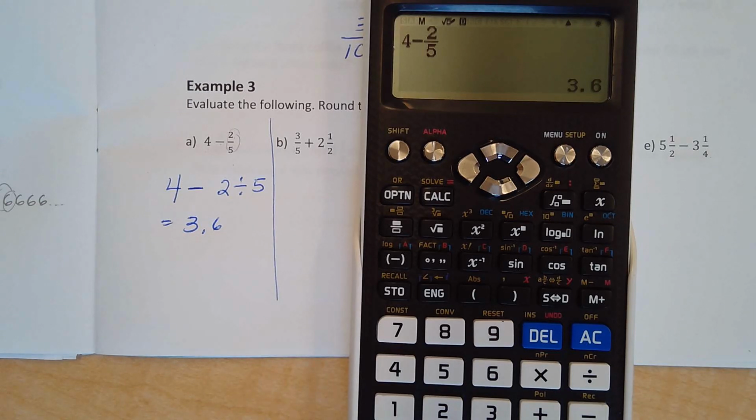We got 6. 2 divided by 5. So then we don't have to. Right.